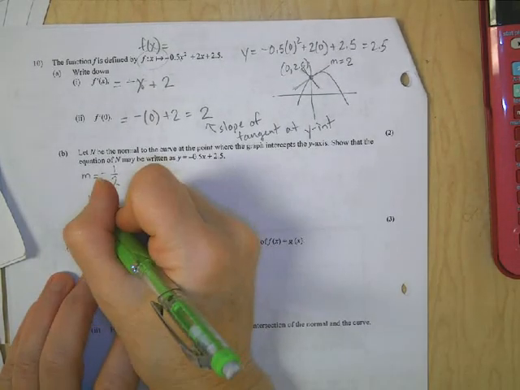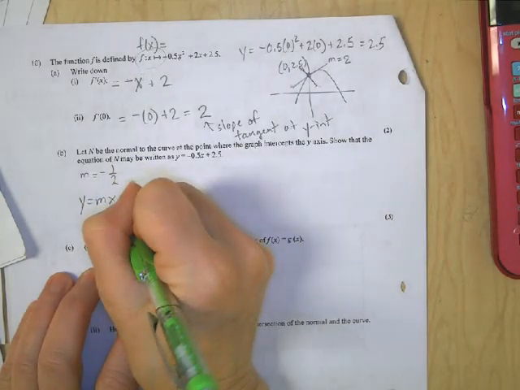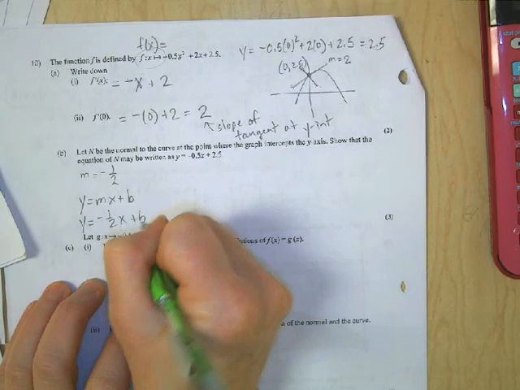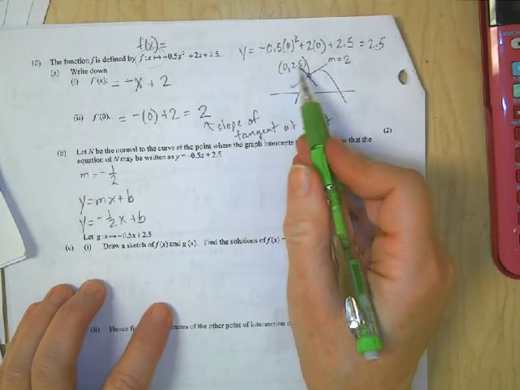And then I'm going to have y equals mx plus b. I know the slope is negative 1/2. And I have a point. I have the point 0, 2.5. That is on the normal.